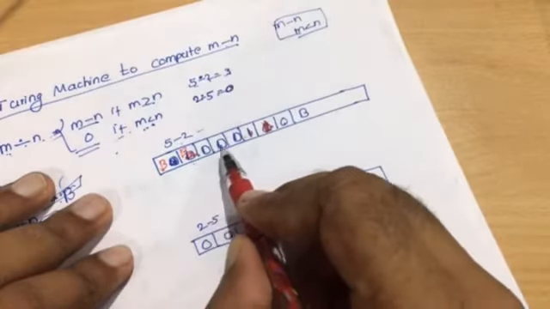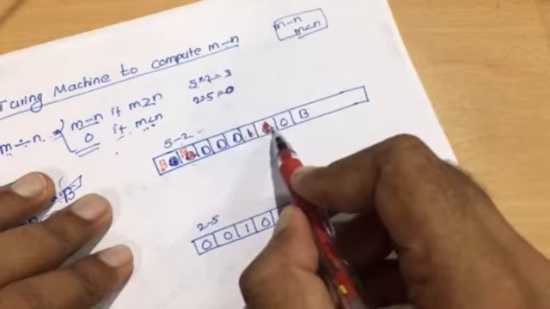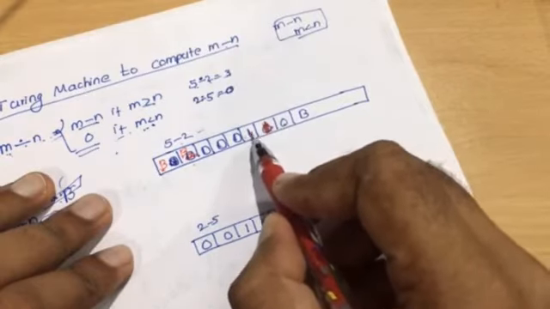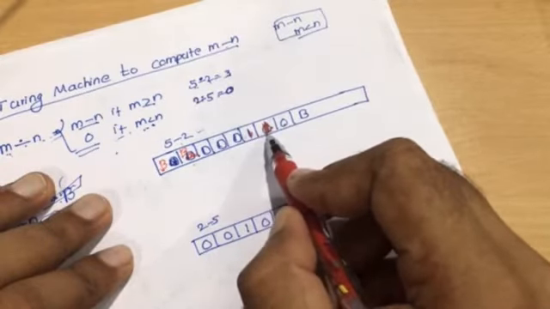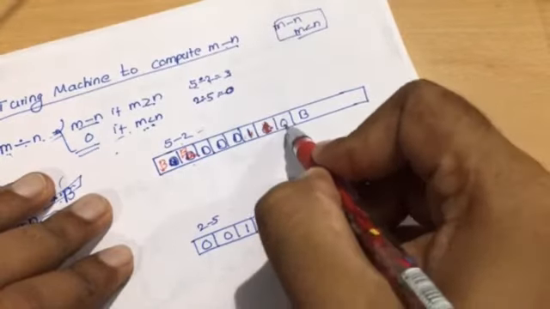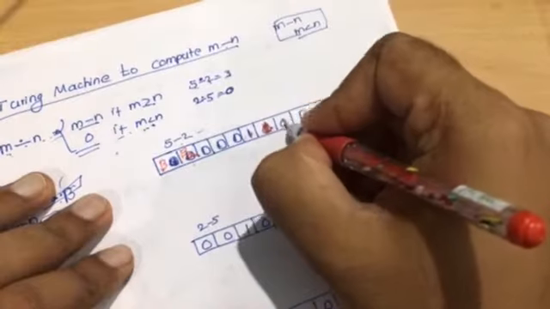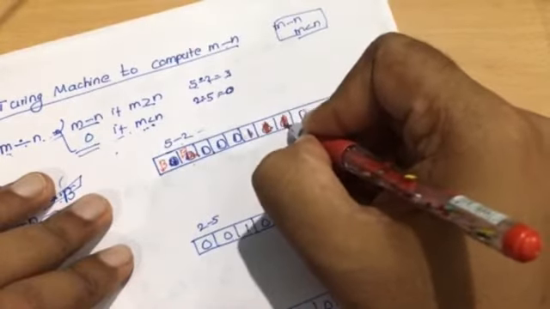Then it will continue towards the right side until it sees a 0 after the 1. If it sees a 1, it will move towards the right side, and if it sees a 0, it will replace that 0 with the 1.